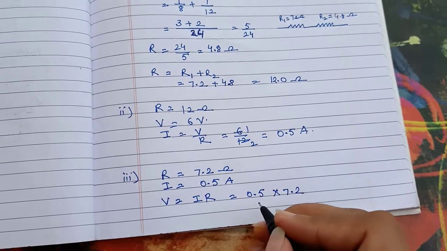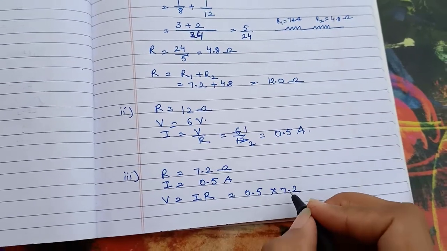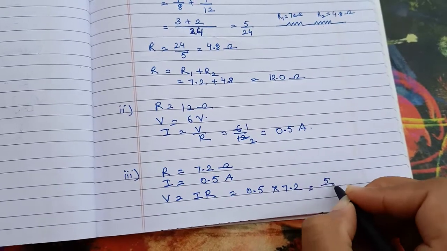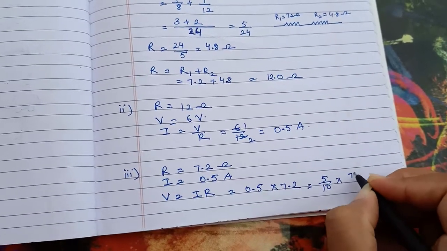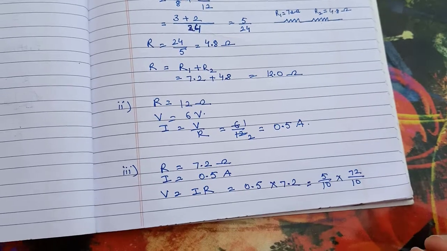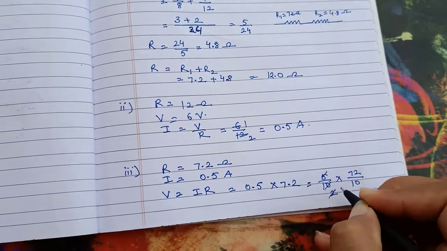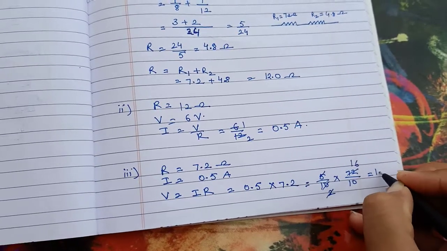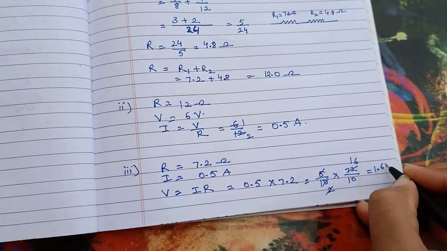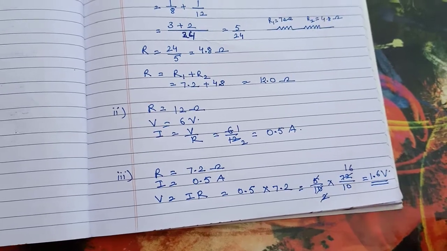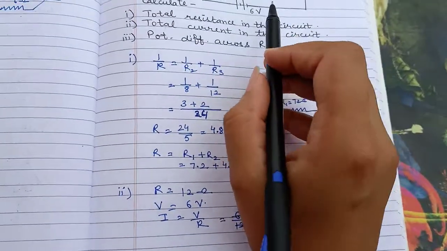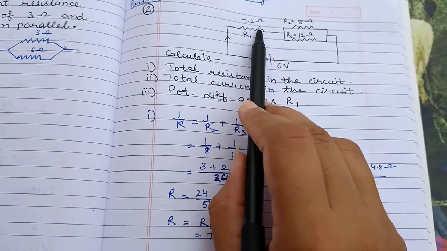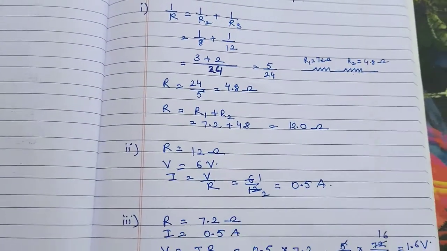We can solve it. We can write it as 5 upon 10 times 72 upon 10. 5 2s are 10, 2 1s are 2, 2 6s are 12, which is equal to 3.6 volts. So this 3.6 volt potential difference is across this 7.2 ohm resistance.